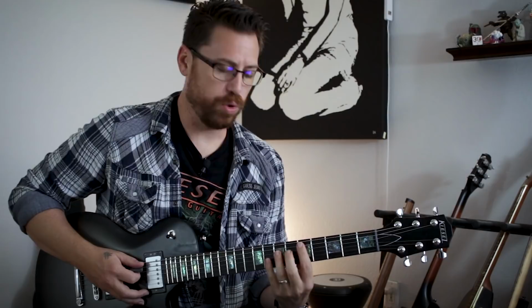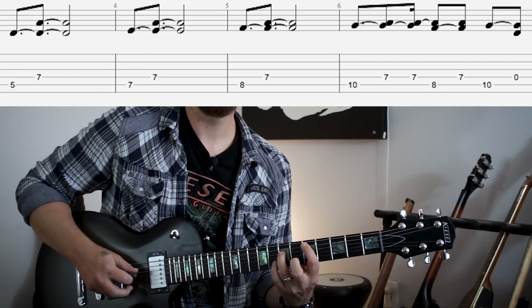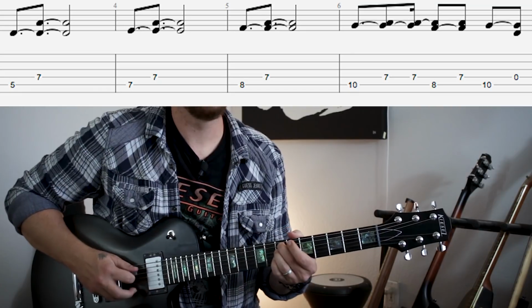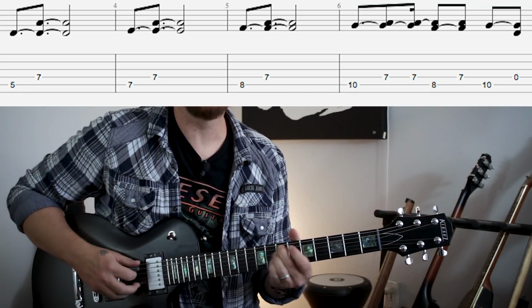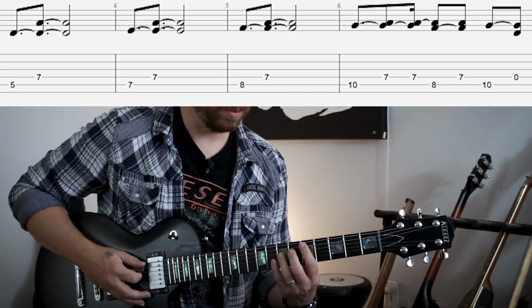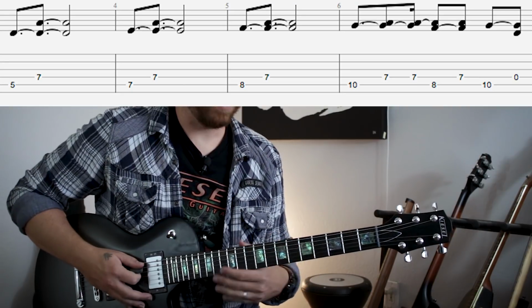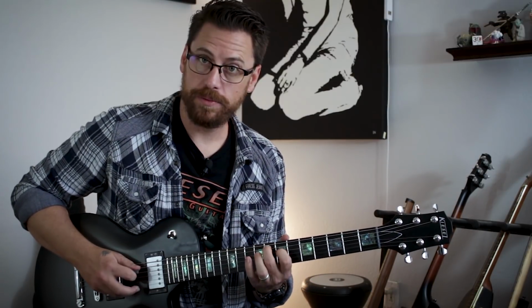Right now we have this little ascending section, and that's all it is, power chord on the 5th fret of your D. 5, 7, 4, 5, 6, 7, 3, 4, 5, 6, 7. Right, so it's 5 and 7, 7 and 7, 8 and 7.